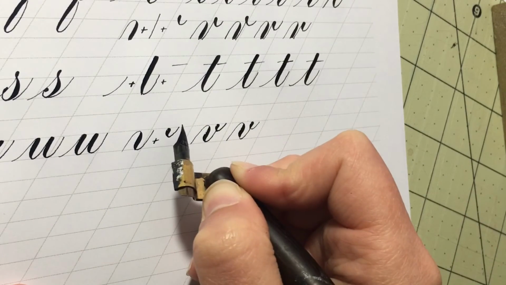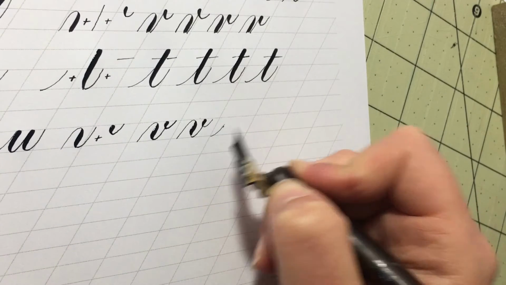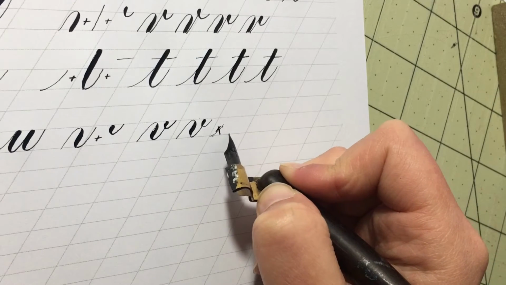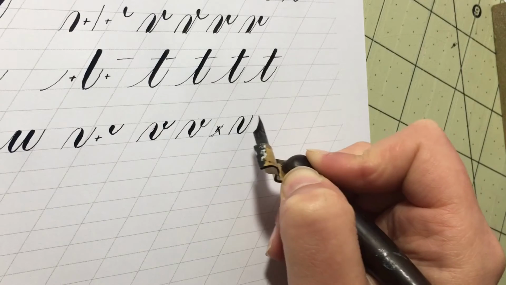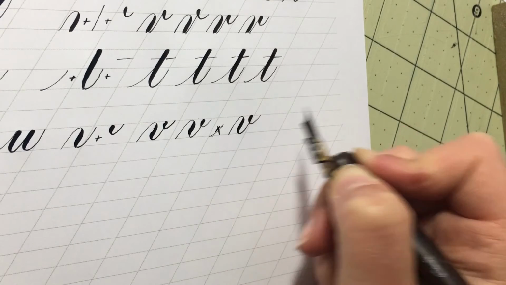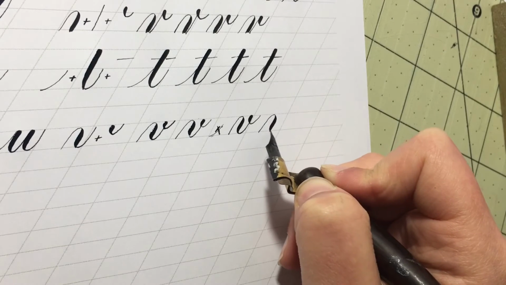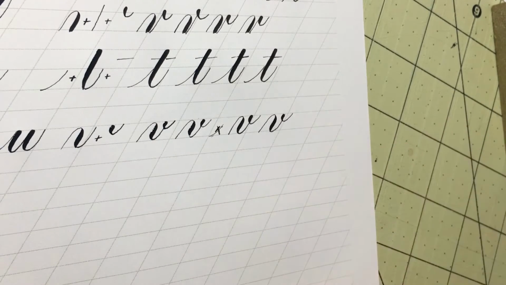This is the same shape we've seen on the B and the O. And that was not right. Compound curve, comma dot, compound curve, exit.